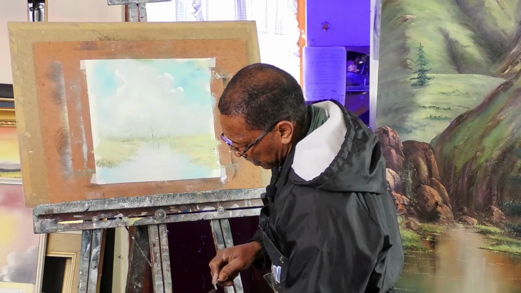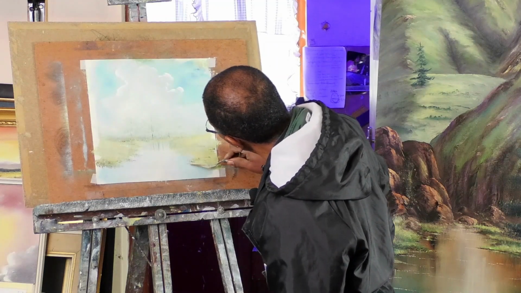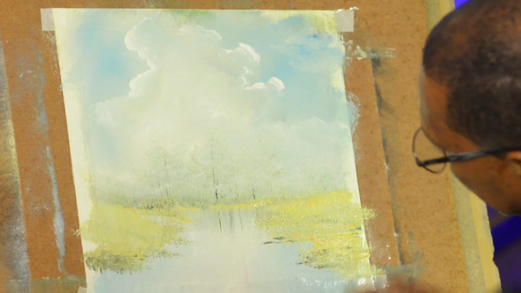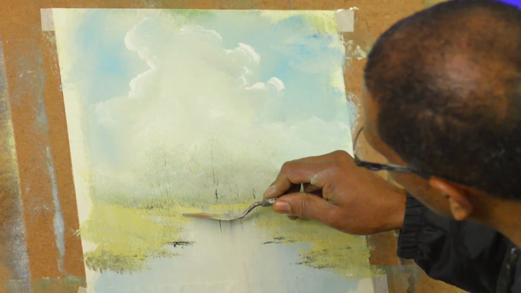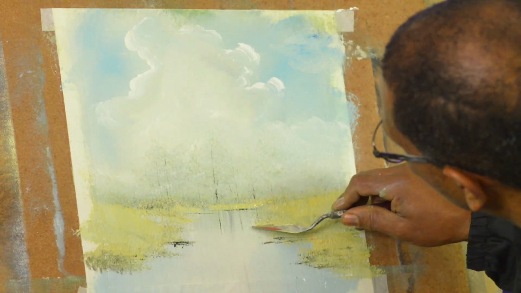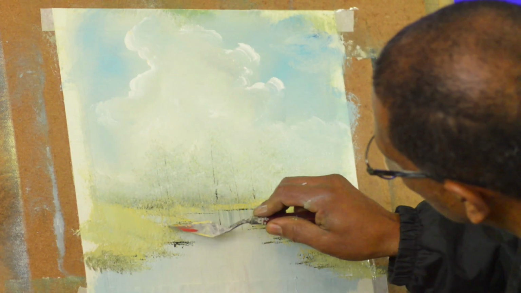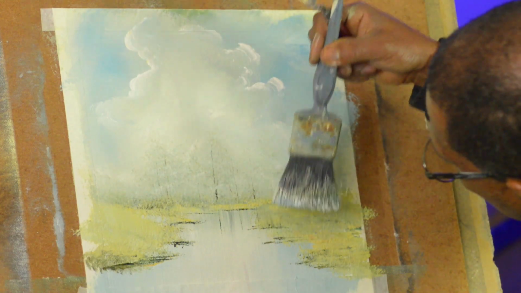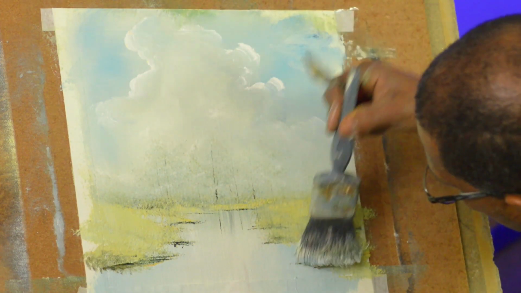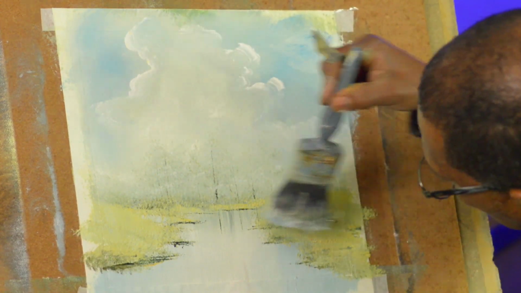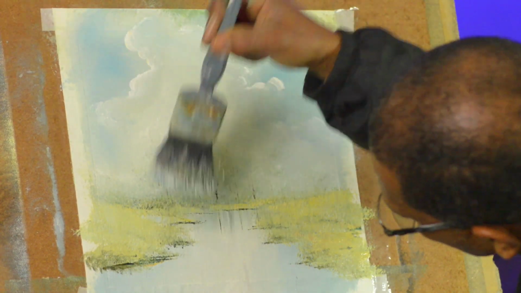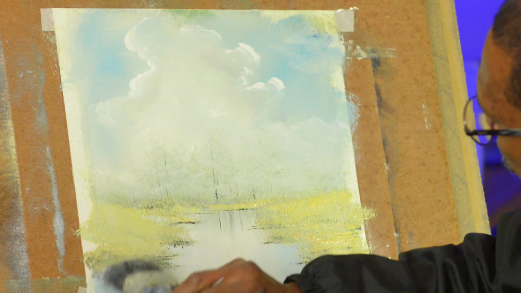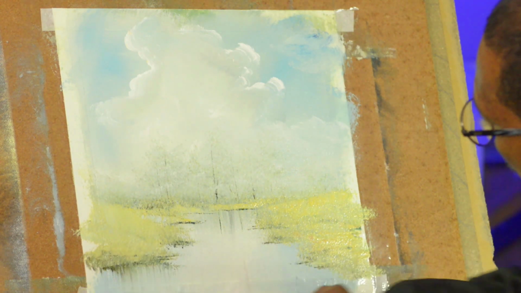And then to do the bank, or where the stream reaches the grasses on the side there. Ever so little. Once again, touch and lift. And then the reflections, ever so slightly.